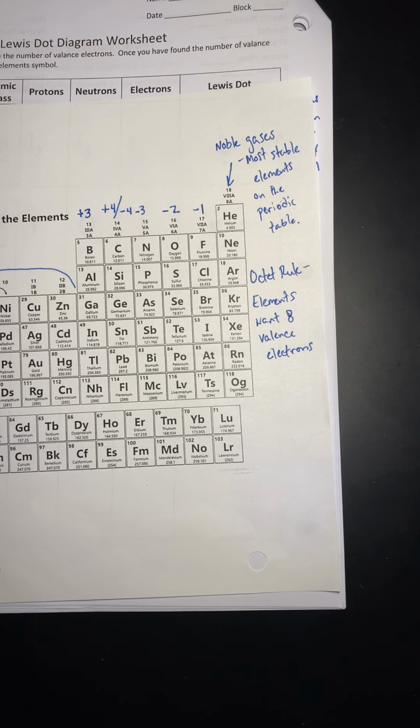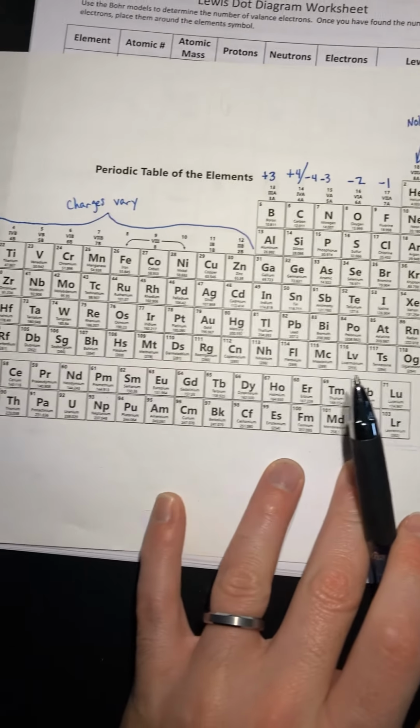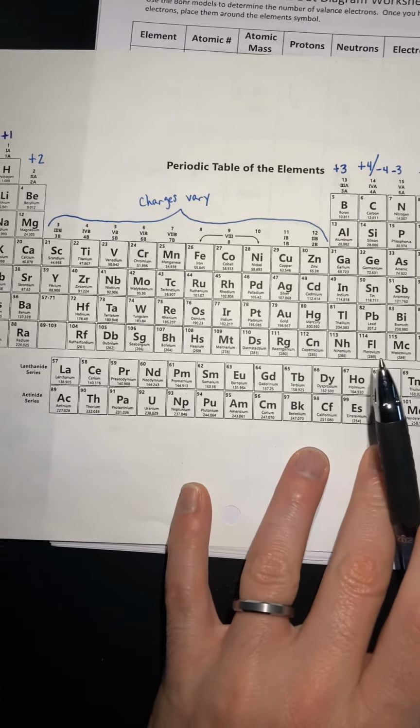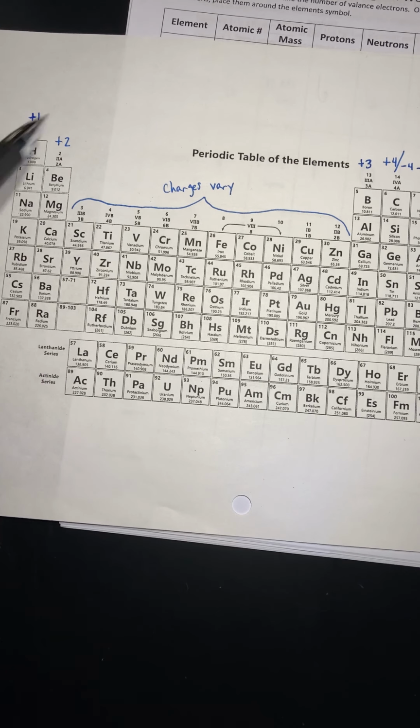Now, there's only 2 elements on the periodic table that do not want 8 electrons. And those 2 are hydrogen and helium. Because they exist where their first energy level is the only energy level that they have, and the first energy level can only hold 2 valence electrons. So they only ever want 2 valence electrons. That's called the duet rule, but that only applies to hydrogen and helium.